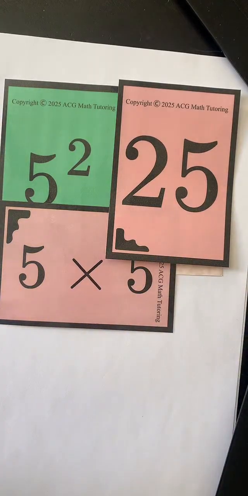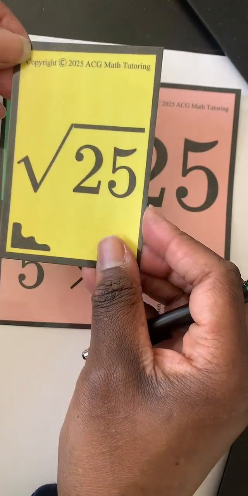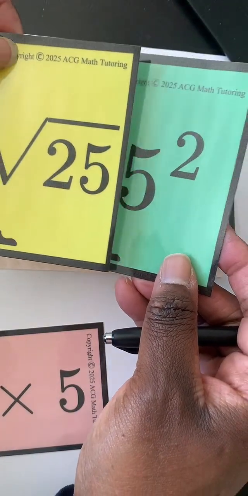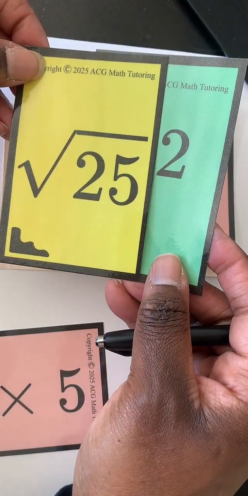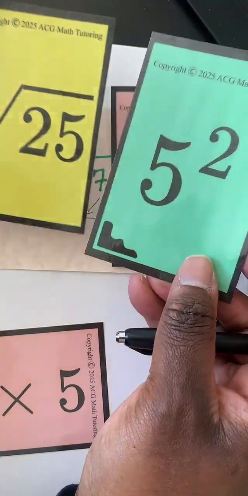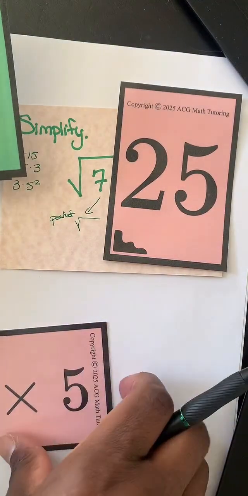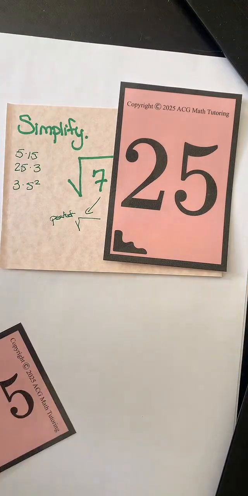But if I want to do it in reverse, if I wanted to find the square root of 25, that means I'm looking at 5 squared. And I know that squares and square roots, they cancel each other out. When they cancel each other out, they give us our 5.